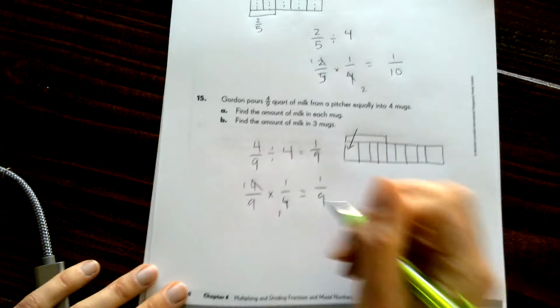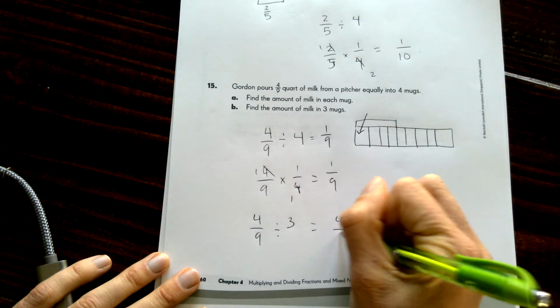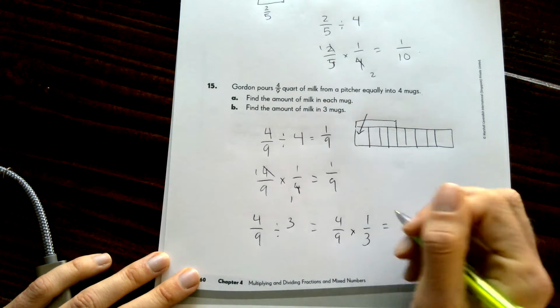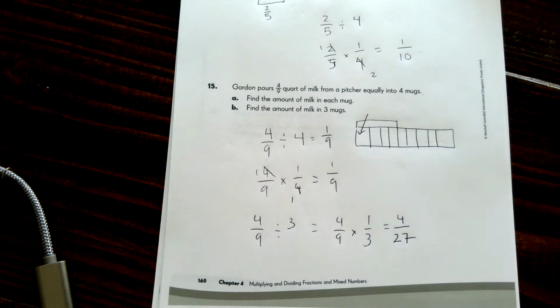Find the amount in 3 mugs. So 4/9 divided now by 3, which is equal to 4/9 times 1/3. Oh, I cannot simplify anything in here. I get 4/27. That doesn't seem right. Yeah, sorry. It is right, because we're still splitting up the 4/9 into thirds.